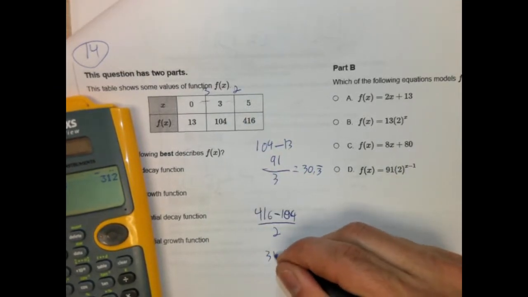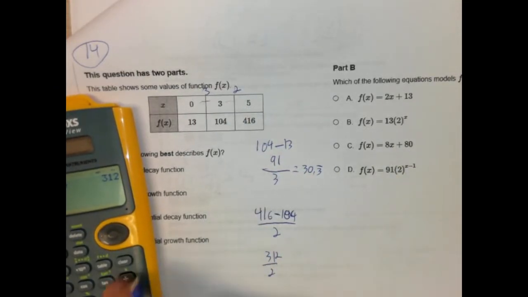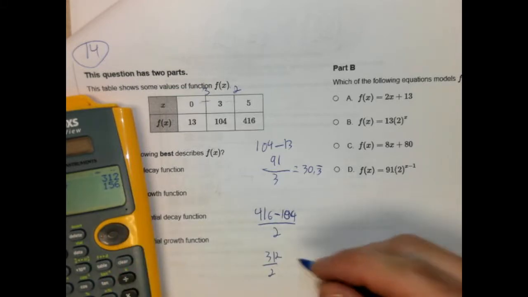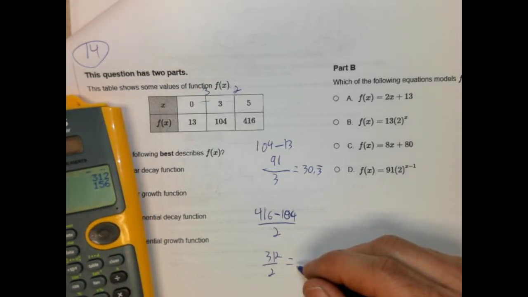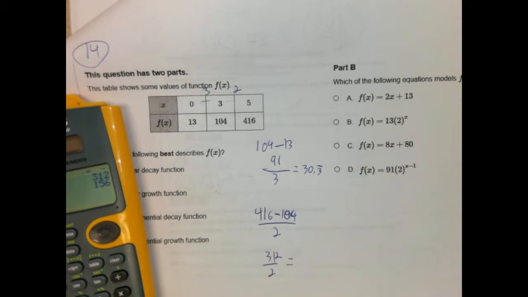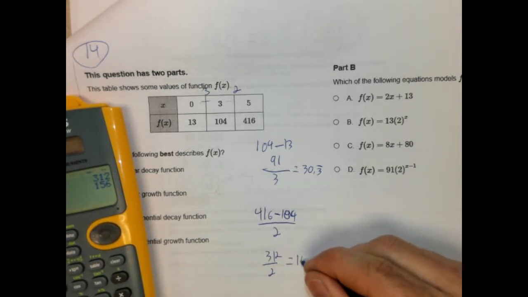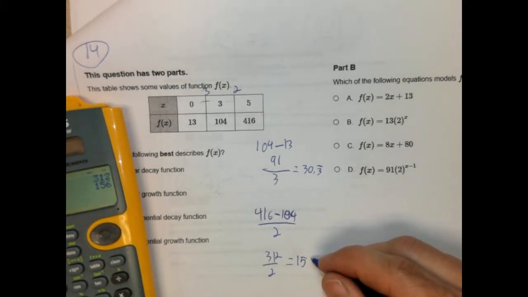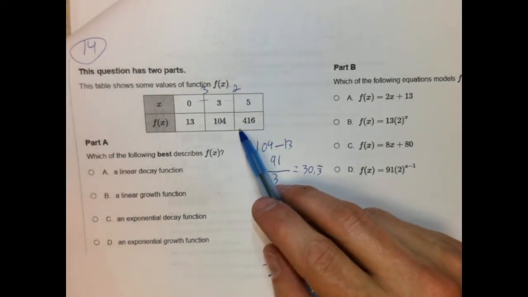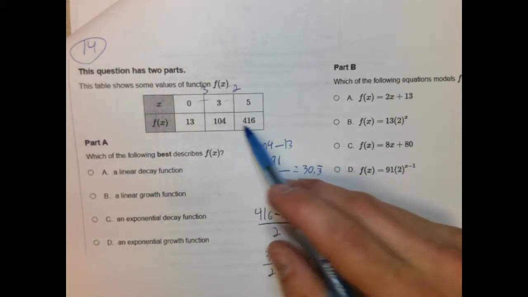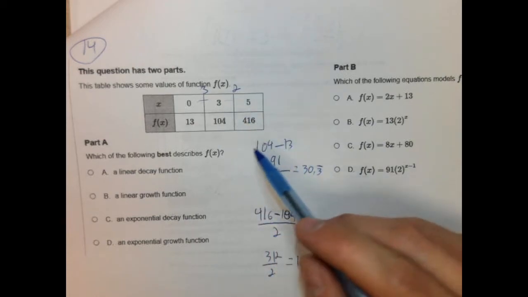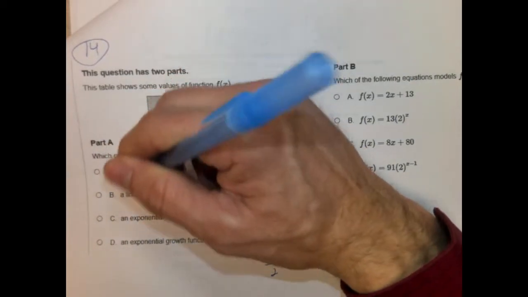So we have 312 over 2, which is 156. So you can see it's definitely a nonlinear rate of change. There's a significant increase in the rate of change for the second interval. So it's definitely nonlinear, so we're getting rid of both of these.